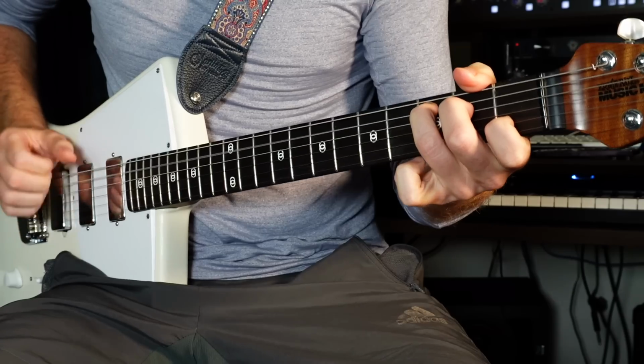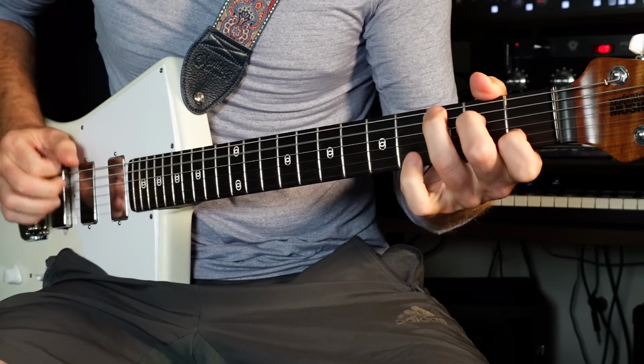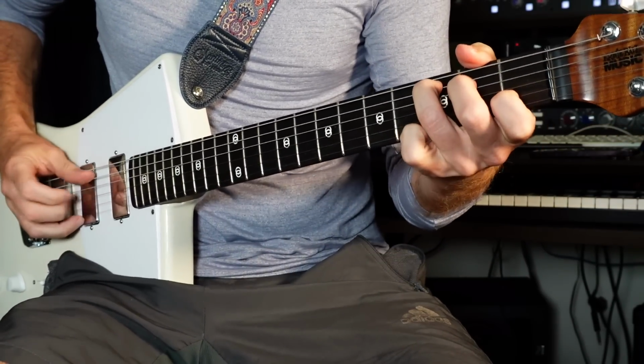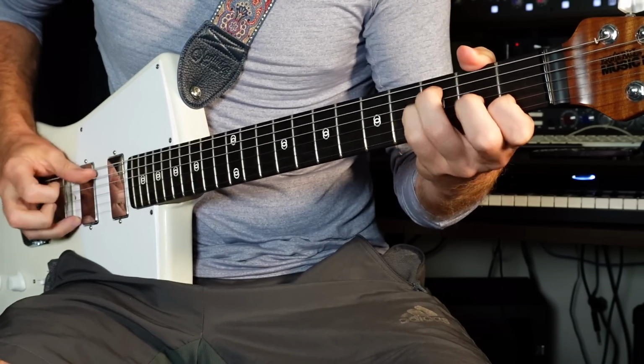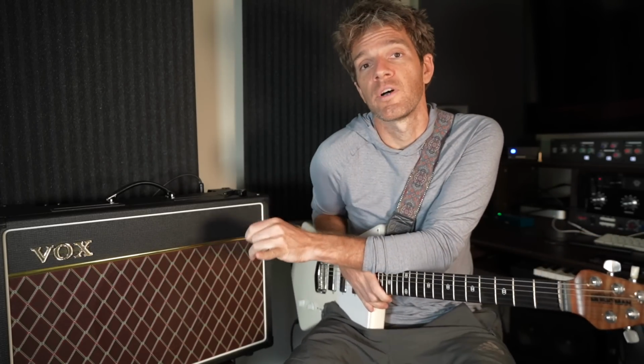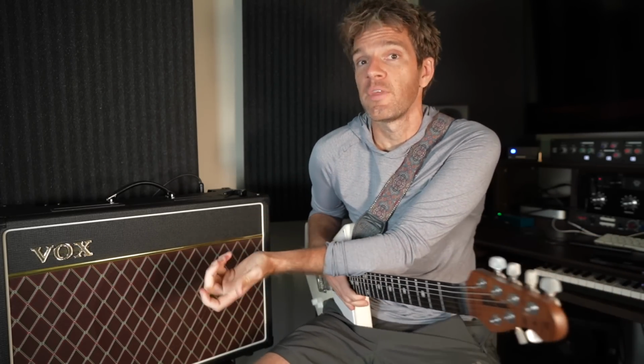So, or fingerstyle. Okay, now I think the first time I ever heard this move was a Nico song called These Days. It's the exact same thing, but it's in the key of F.